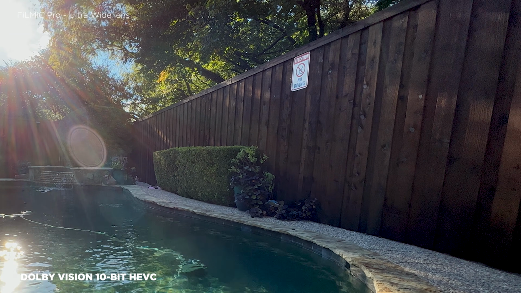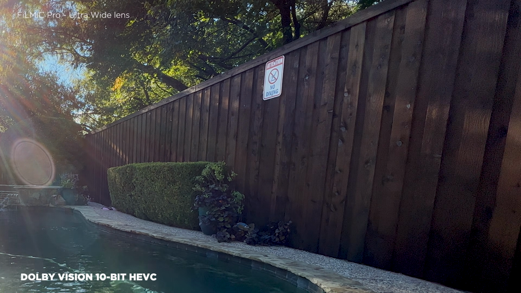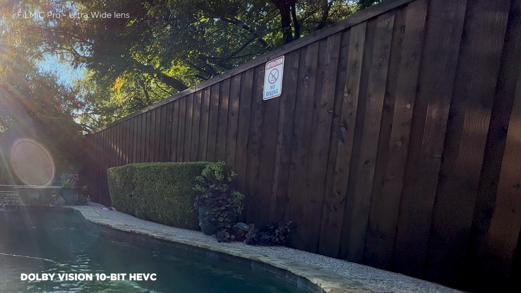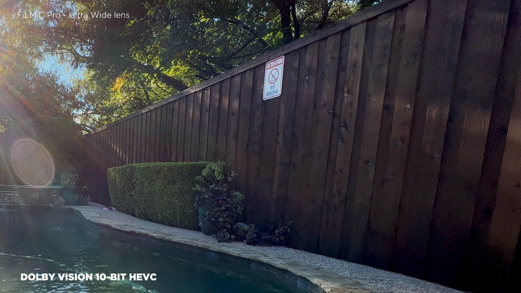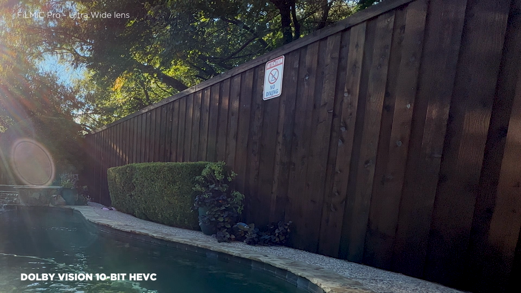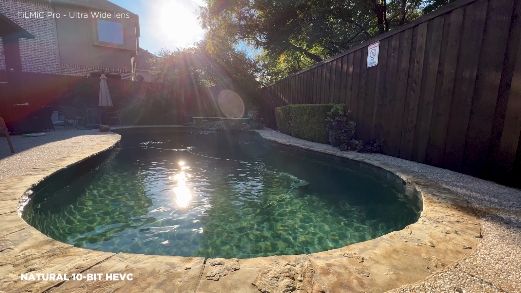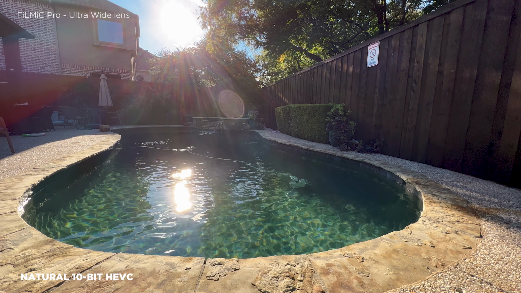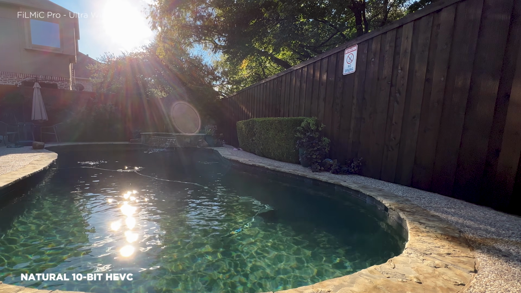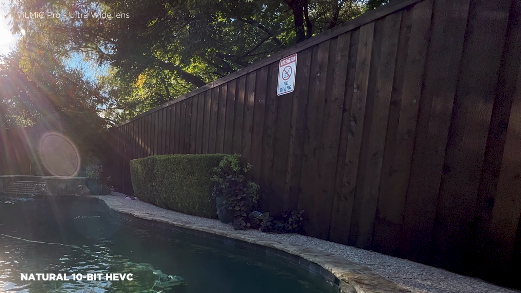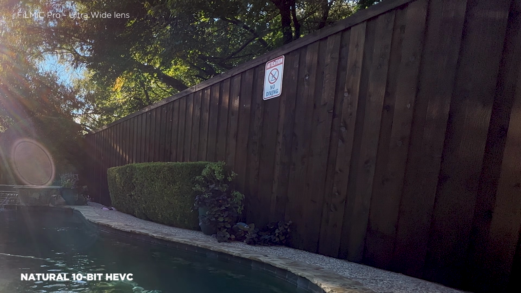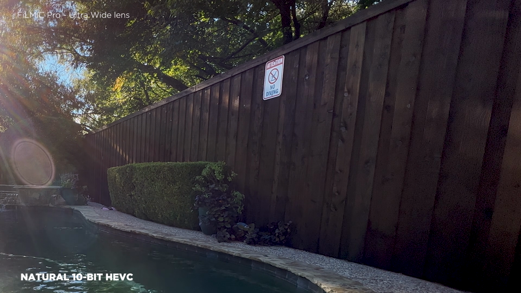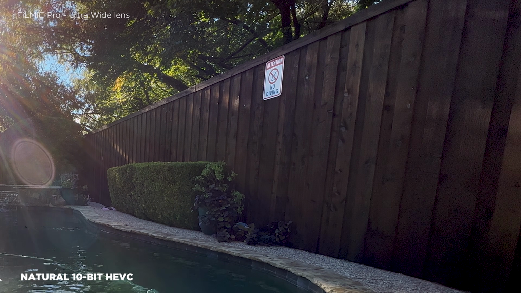This is HEVC. It does not resolve the image nearly as well as the ProRes. The ProRes is noisy, this is noisy and very muddy, and you actually lose detail. Now here is 10-bit Rec 709 natural, so this is HEVC as well. This is using the FiLMiC Pro cinematography kit. Very similar looks as before. You push into the fence, muddy as all get out. And again, does not hold as well as ProRes.